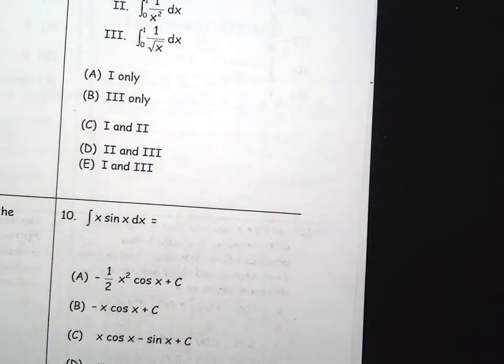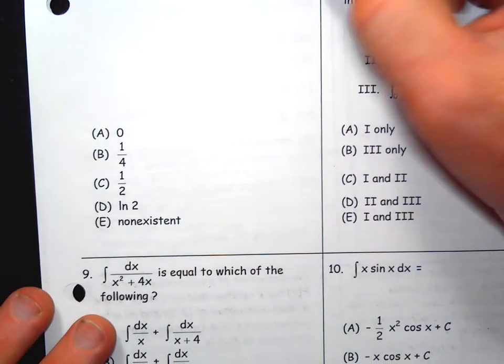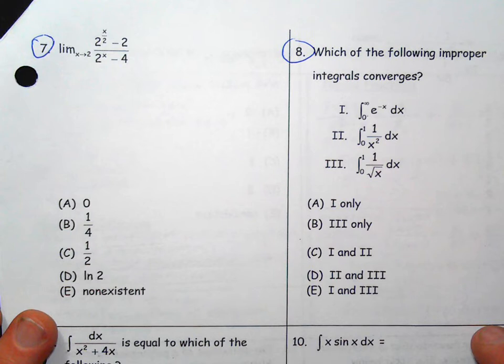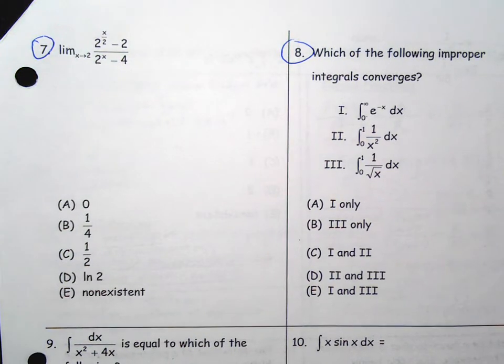Let's see. Let's go to the next page and let's try the first two problems, 7 and 8. So pause the video and try 7 and 8 if you haven't yet.